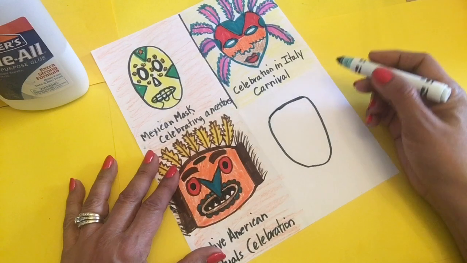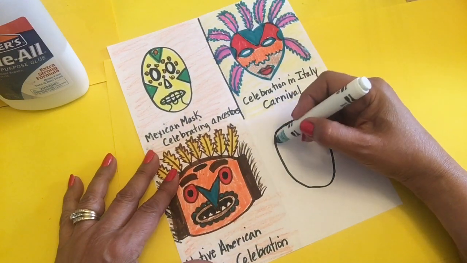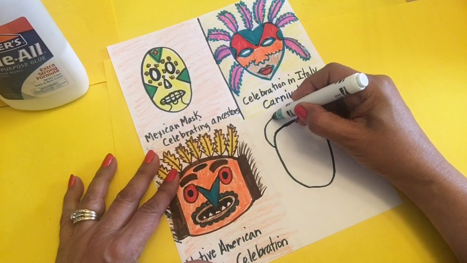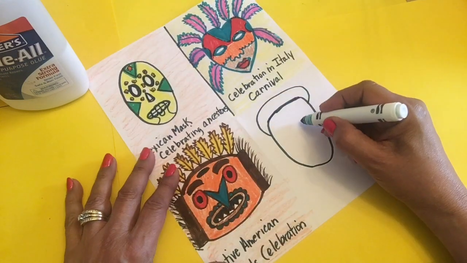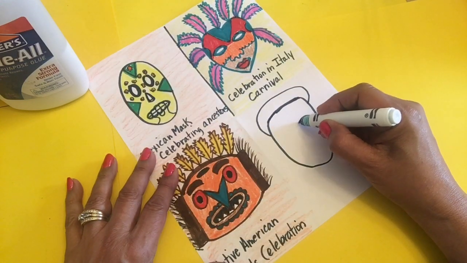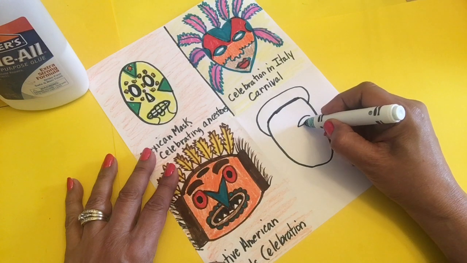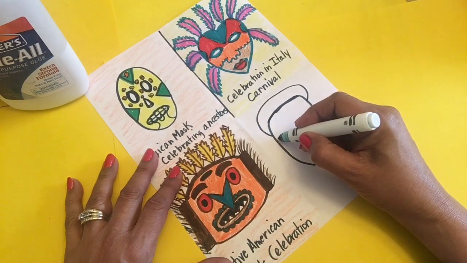Okay? And then behind this area, we're going to make a crown. And then once again, we're going to make the eyes, this time a little bit smaller, not as wide as the Native American.